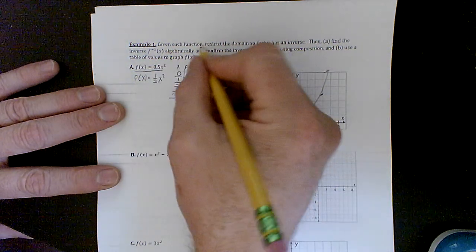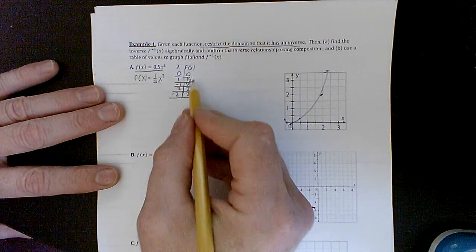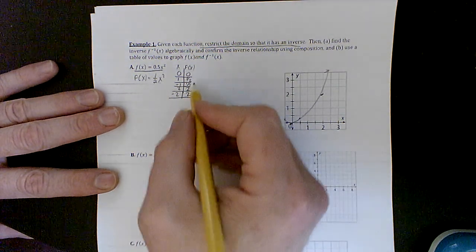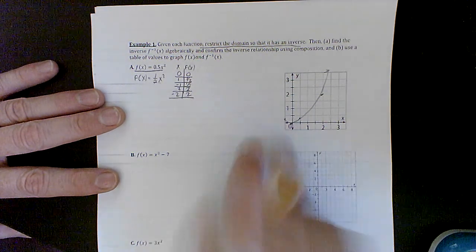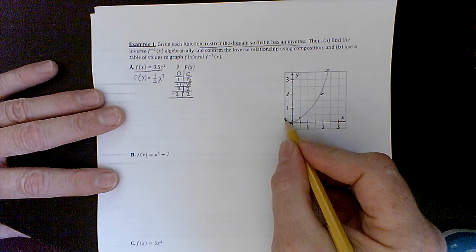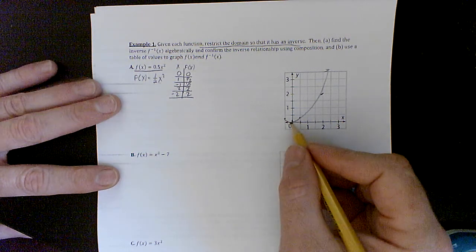So given the function, restrict the domain so that it has an inverse. And I can kind of see that there are repetitions on each side. So we're going to make sure that it's a one-to-one function. If I'm going to restrict the domain so it's a one-to-one function, looks like I can't have any of this over here because it's not a one-to-one function. I have to restrict it from 0 up.